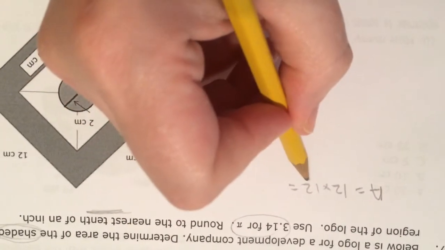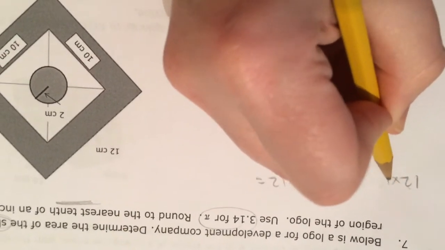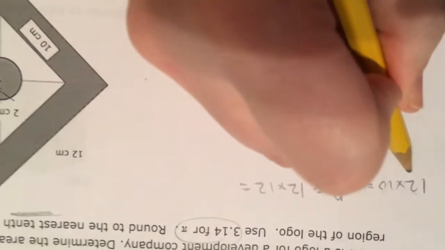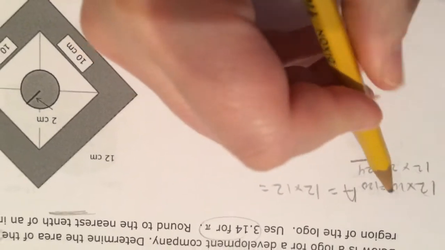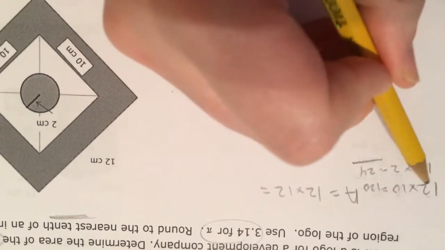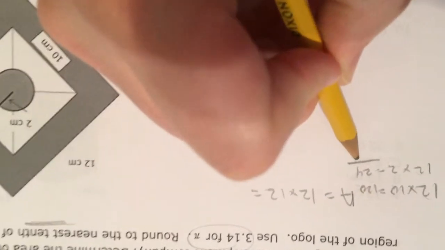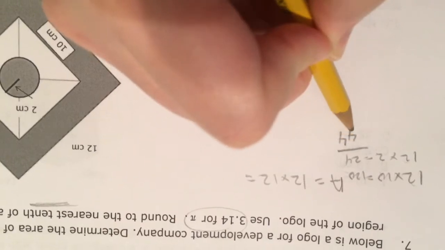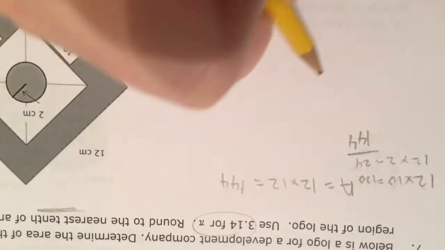Well, let's think about it. Actually, let's do this. I know that 12 times 10 is 120, and 12 times 2 is 24. So I could add 12 times 10 and 12 times 2 and get my answer. 0 plus 4 is 4. 2 plus 2 is 4. 1 plus 0 is 1. So 144 is the big square. Okay.